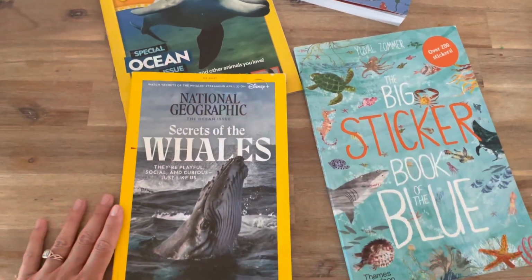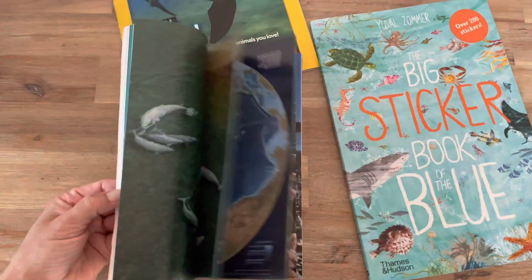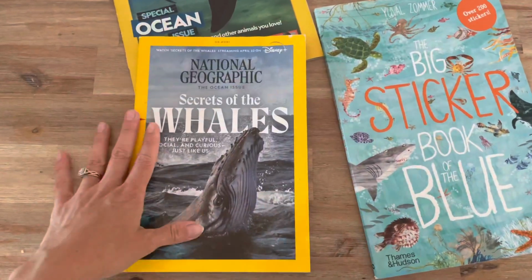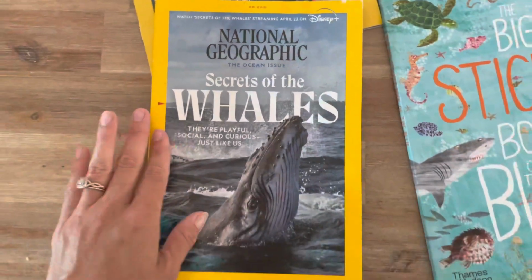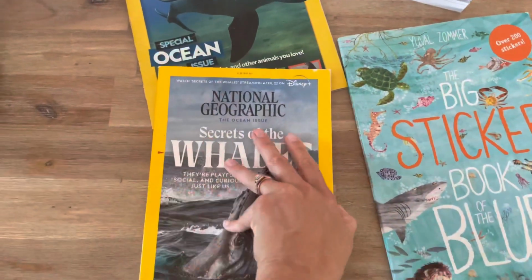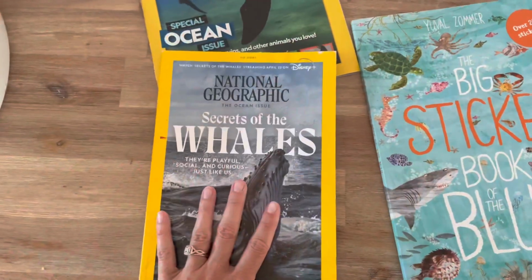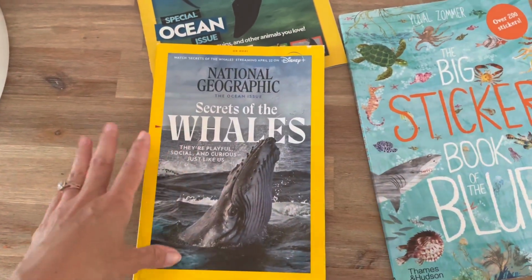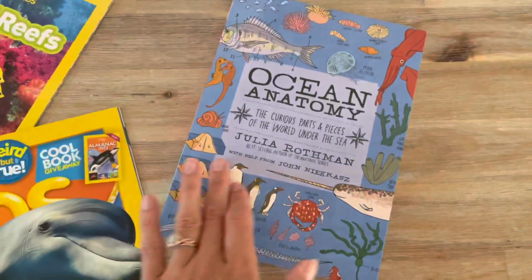For more in-depth reading for them, which I do think is really important, I have the regular National Geographic, and this is Secrets of the Whales, and this was from last May. So this is a year old, and I'll show you where I keep these because I don't keep both of these in the same place, and I can tell you why in a second, but there is tons of information for my older kids to do more in-depth reading and learning in here. And then this I finally broke down and bought.